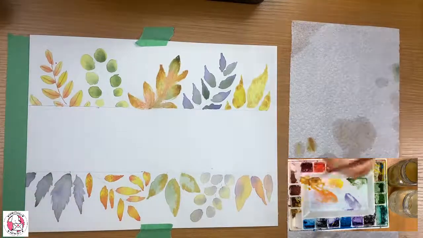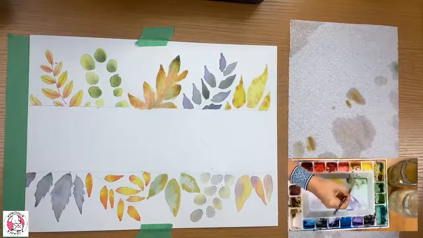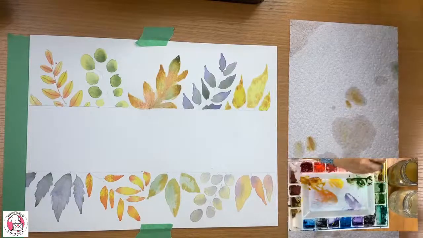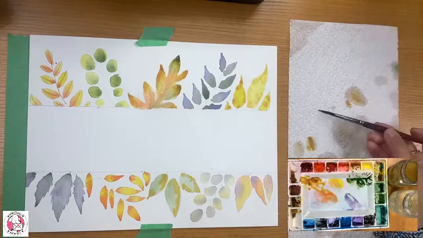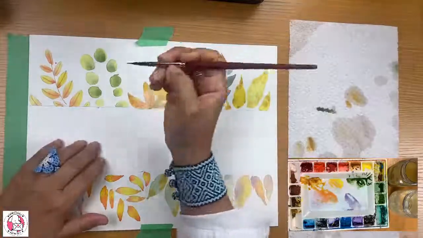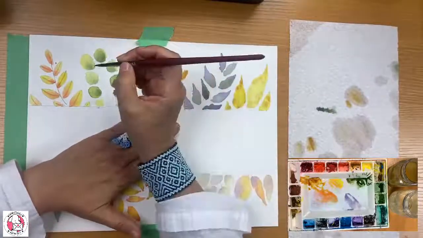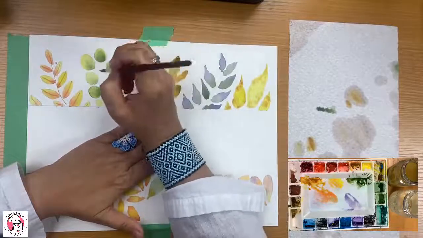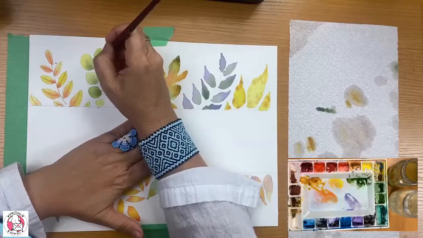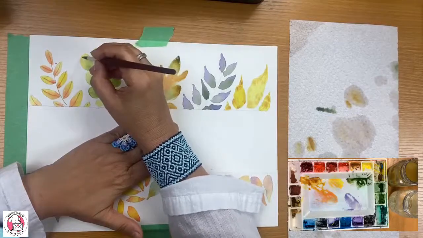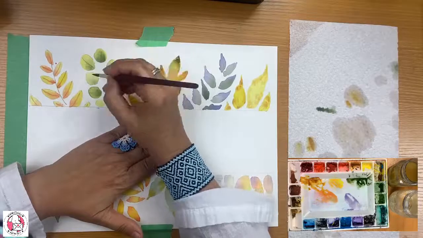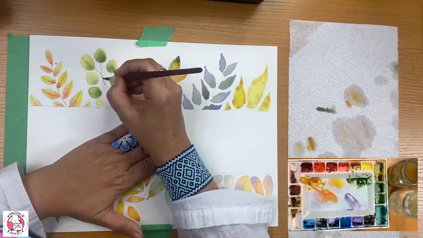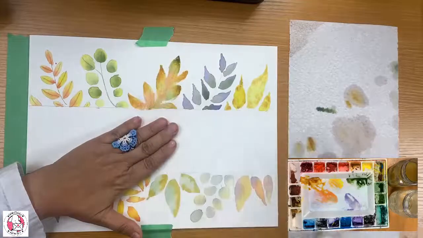So this is going to be more in the green family. I want to grab more. And something that I like to do is to place my left hand like that. I will support my right hand. Barely, I want to touch the paper, very soft and gentle. So this is dry paper with wet brush.